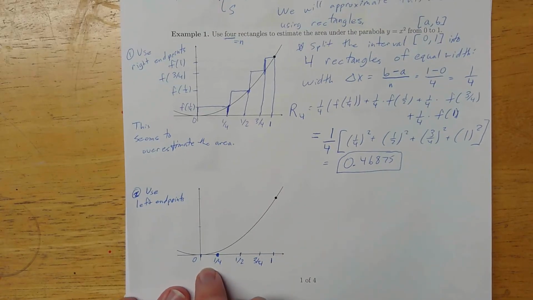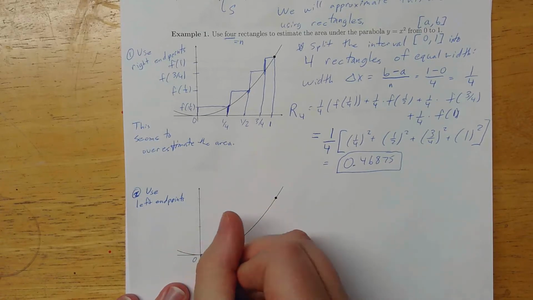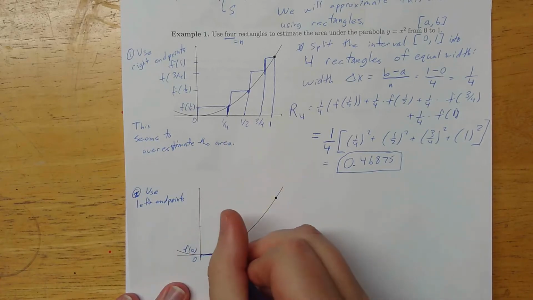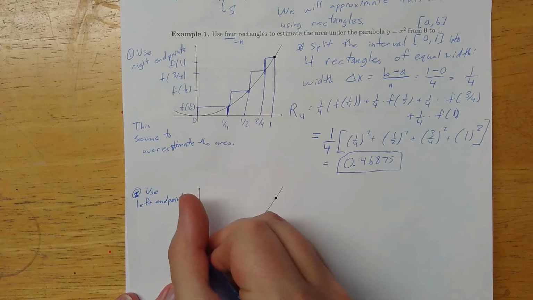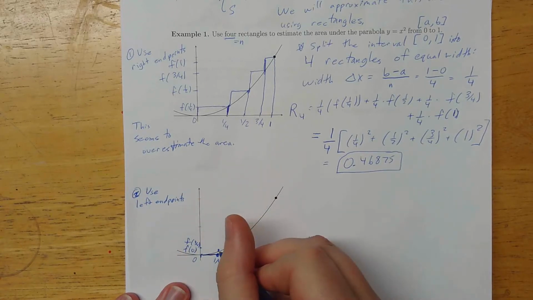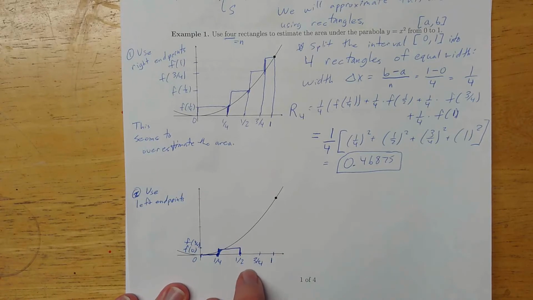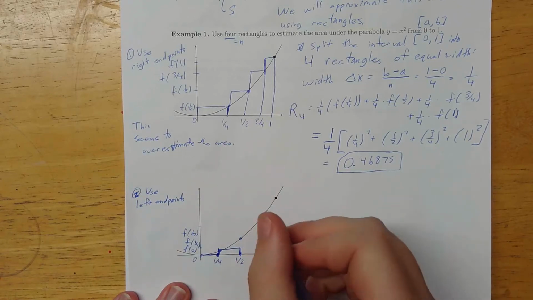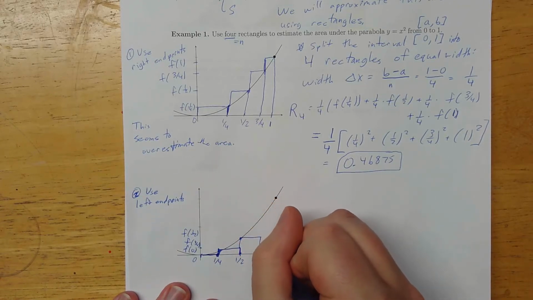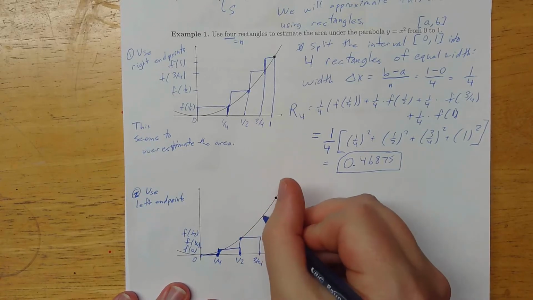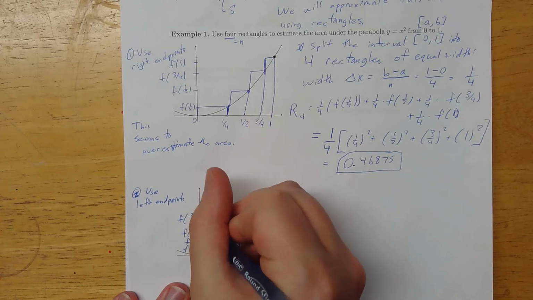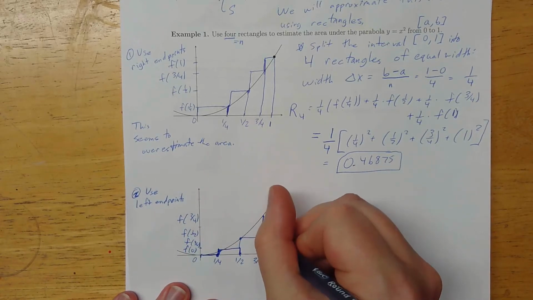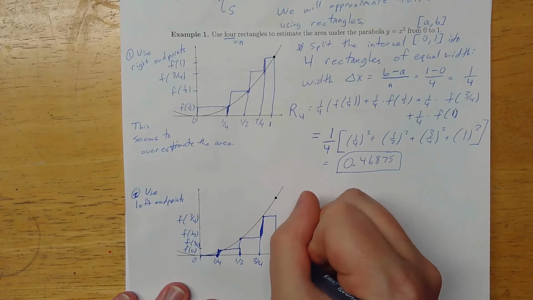But if we're on this first interval, if we're using the left endpoint, we're going to be using f of 0, and so this will just be that tall. For our next interval, we'll use f of 1/4 to give us the height of the rectangle. For our next rectangle, going from a half to 3/4, we'll again use the left endpoint, which will be f of a half. And then for our last rectangle, we'll use f of 3/4 to give us the height of the rectangle.